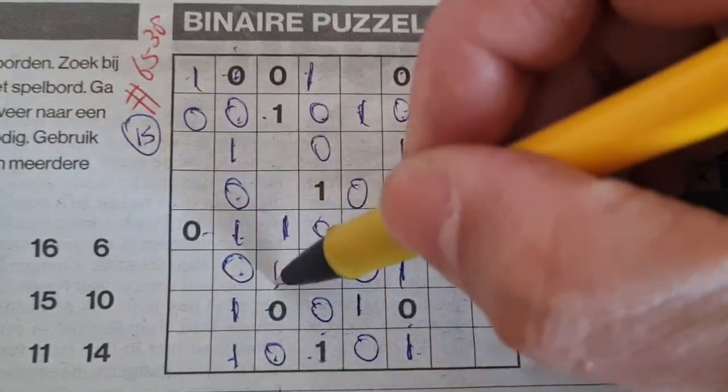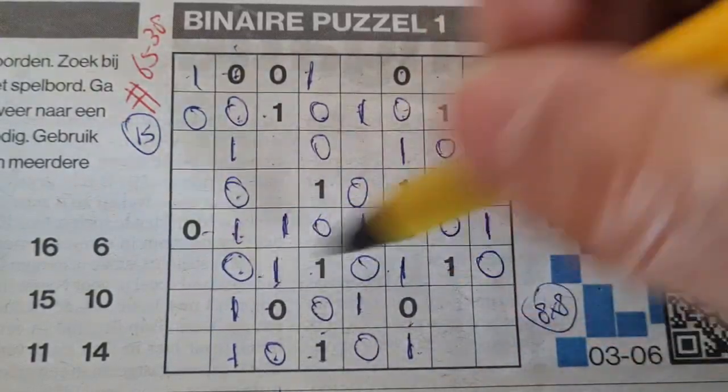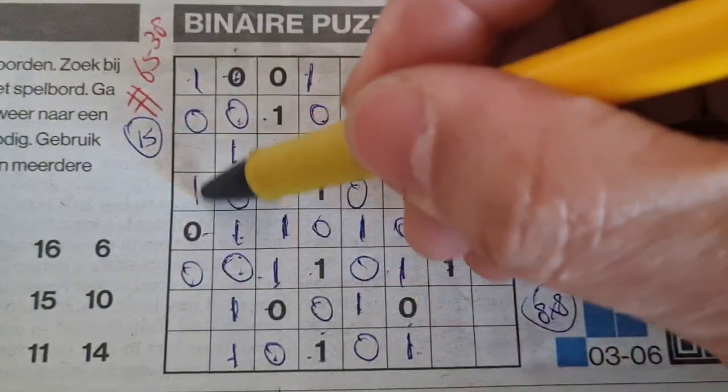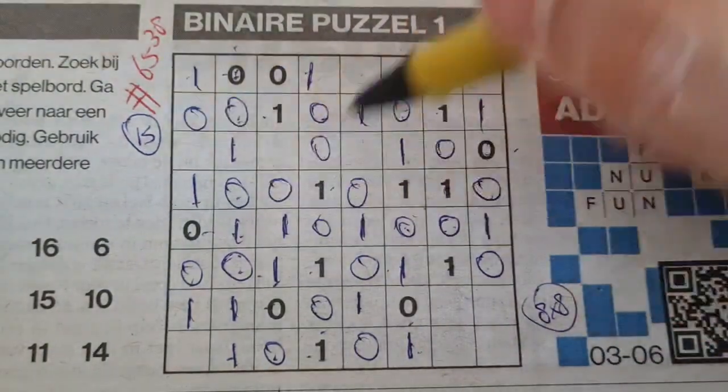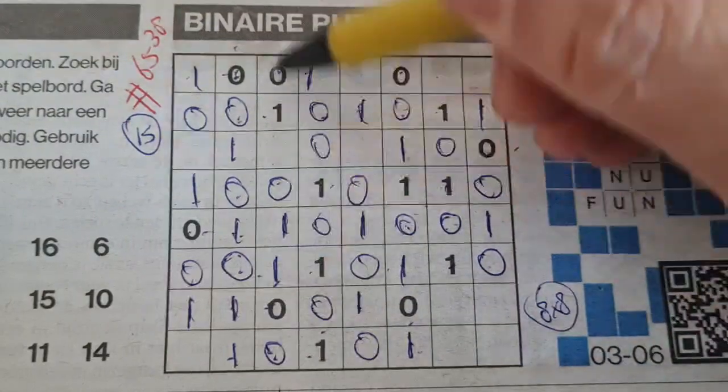Double 0, here 1, there 1. 4 1s we have here, so the rest are zeros. Double 0, here 1, there 1. 1, 2, 3, 4 1s, so the rest are zeros. 1, 2, 3, 4 zeros, so the rest are 1s.